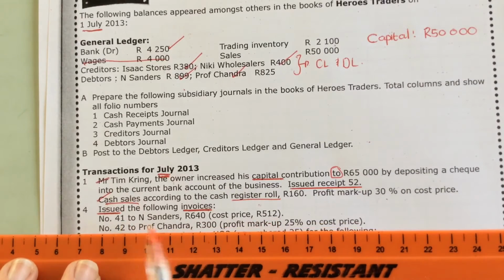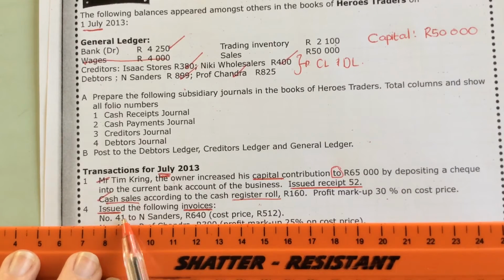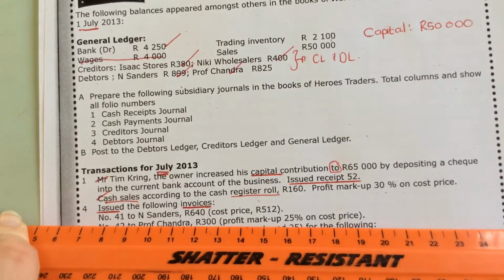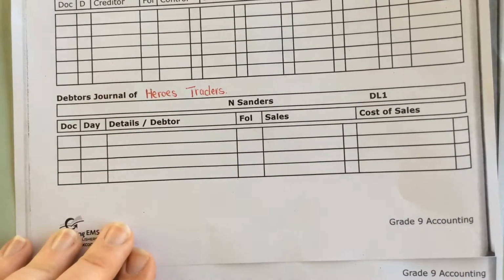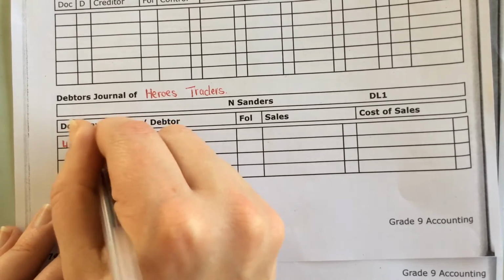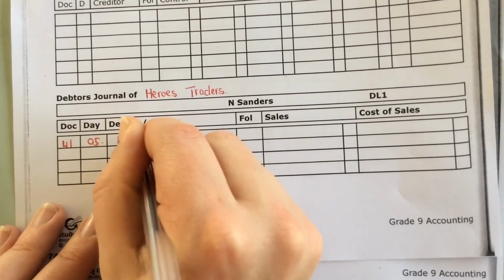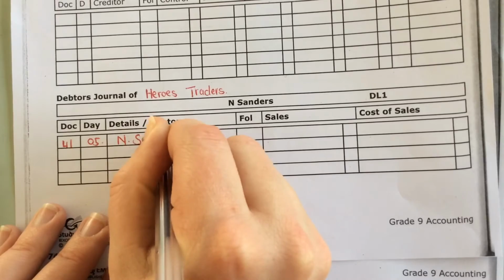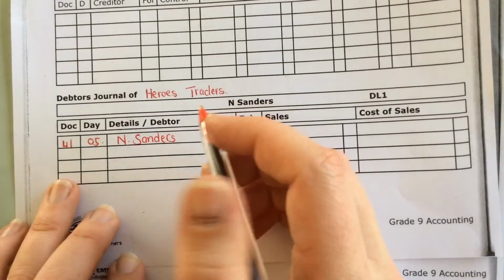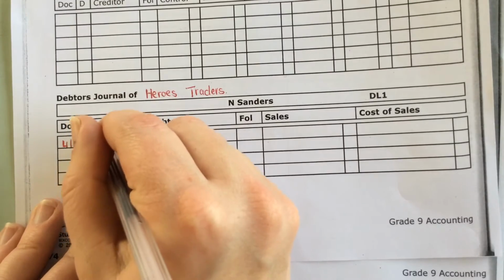I'm selling to two separate debtors. The first one, invoice number 41 to N. Sanders for 650. Go to your debtors journal. Okay, document number 41. Date is the 5th. You fill in your debtor's name. Sorry, is the date the 4th?